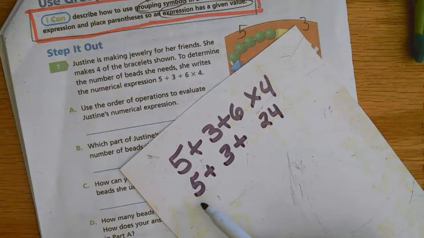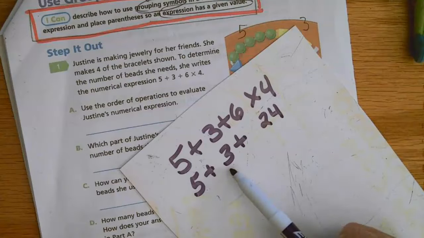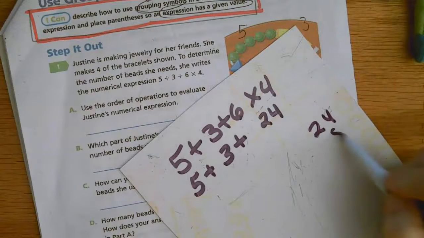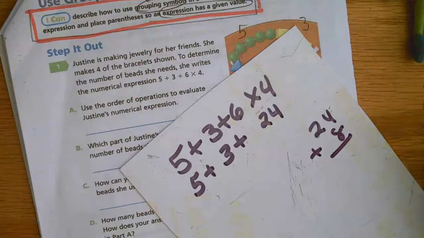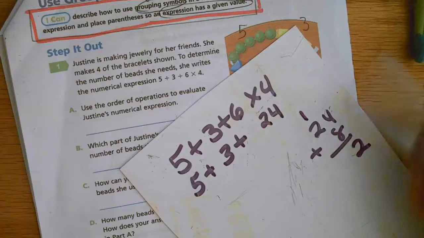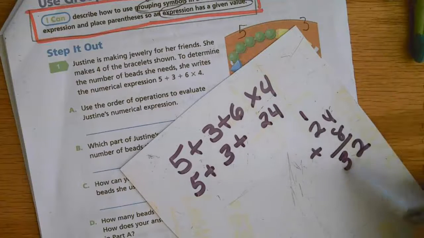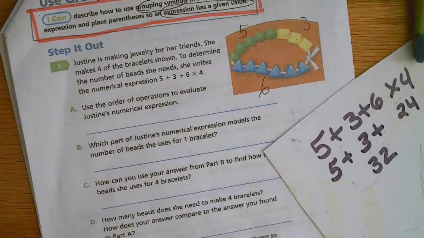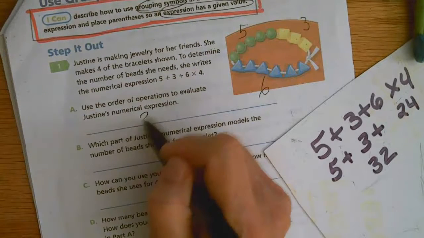And now I have a whole new expression to evaluate. I'm going to start over here on the left. I see I have no more multiplication or division, so I'm going to do adding and subtracting from left to right. So I'm going to start out with 5 plus 3 is 8, and then add 8 to 24. I'm going to stack those two over here so that I don't make any computation error. I'm going to add 8 plus 4 and get 12, carrying my 1 and put down my 2, and then 2 plus 1 is 3. So I get a total of 32 for my answer. So I'm going to write 32 on my workbook page.